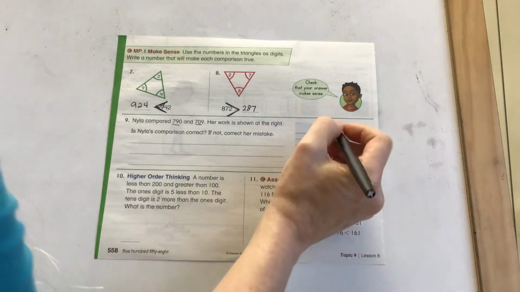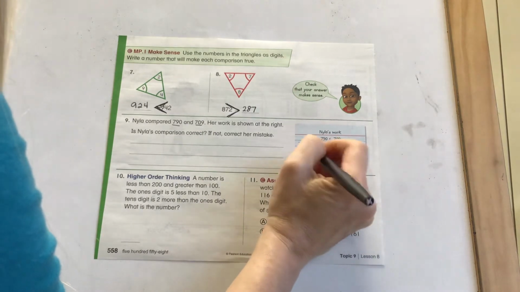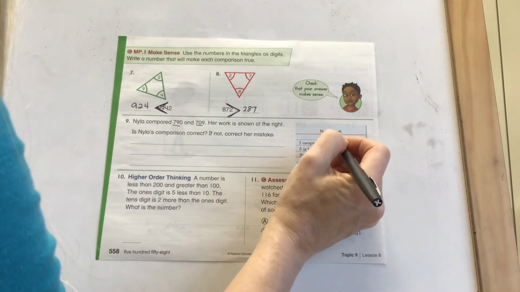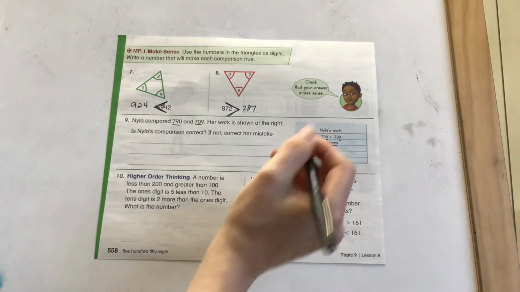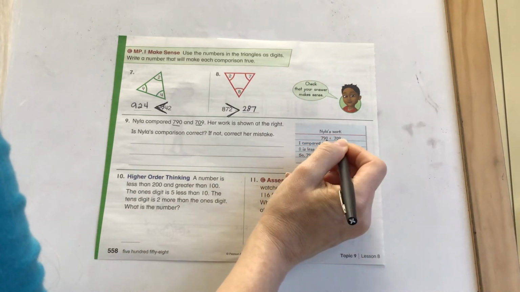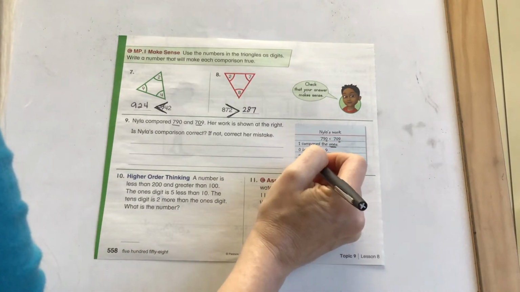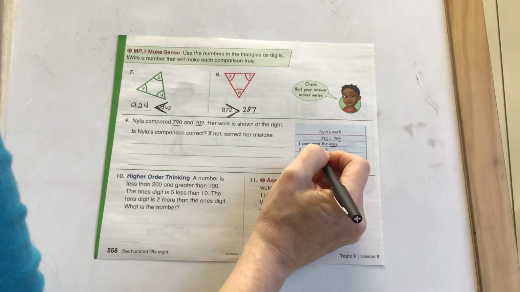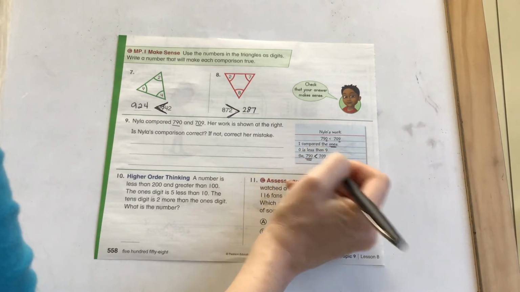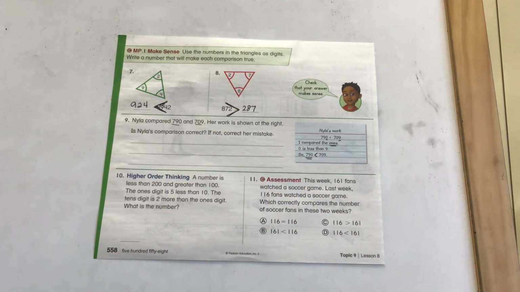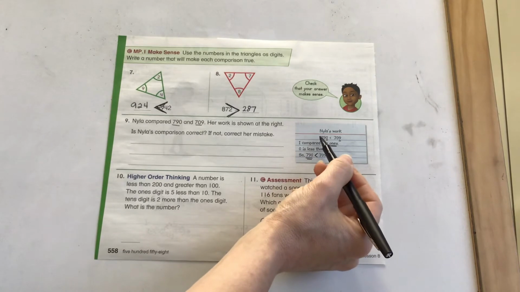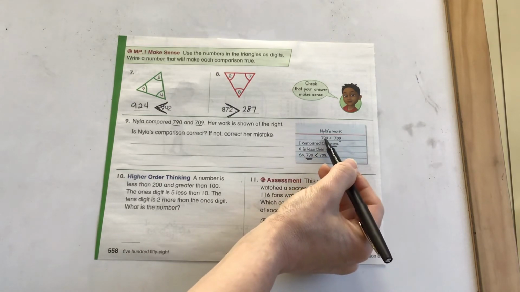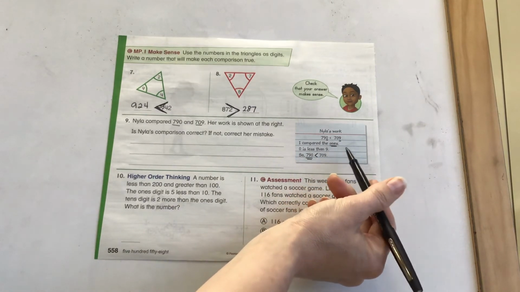Okay. So she compared the ones, and she started with the ones, first of all. We know that's our first mistake. 0 is less than 9, so she said 790 is less than 709. So her mistake is she needs to compare basically the number in the tens. So if you compare the hundreds, they're both the same, but our 9s and 0s are incorrect.